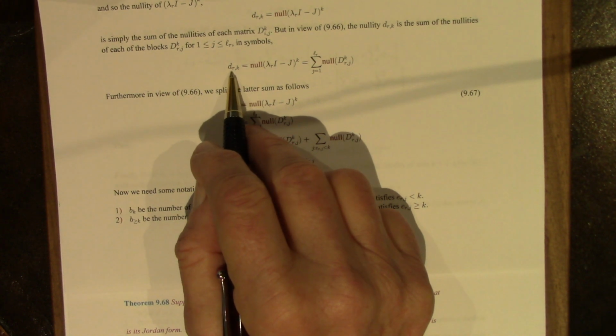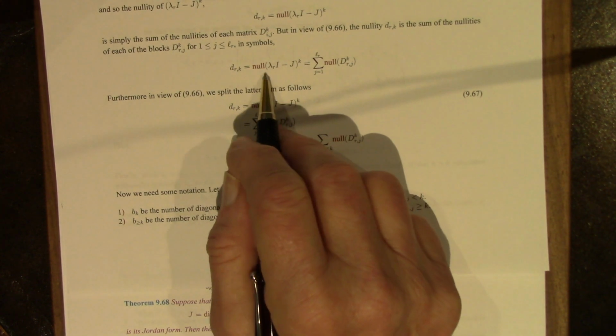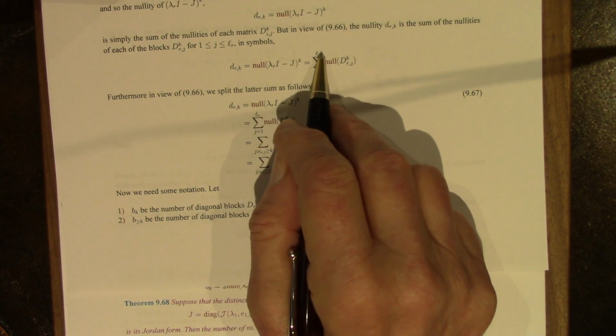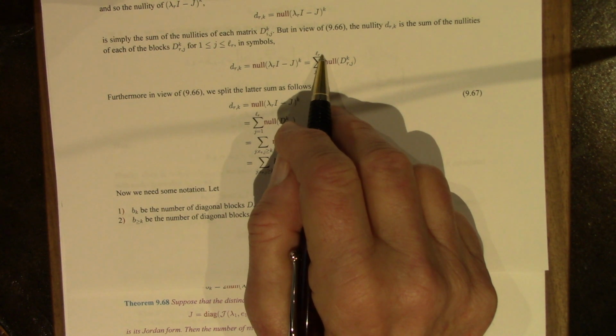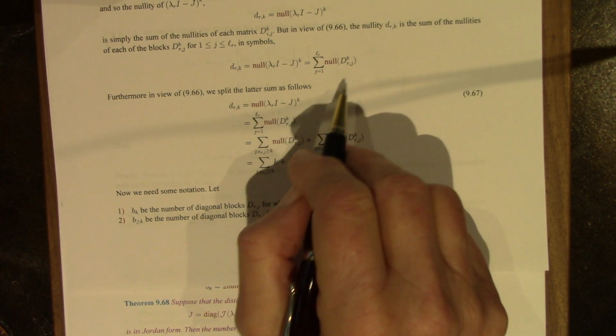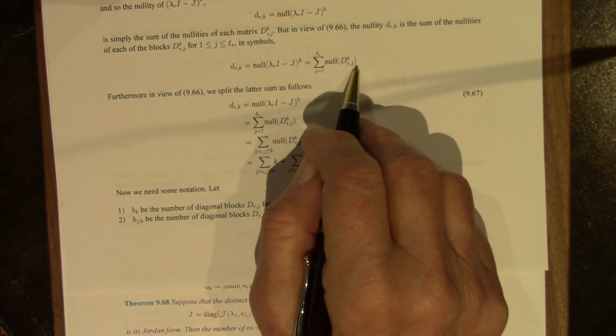So d sub rk, this nullity, is the sum from 1 to L sub r, that's the number of Jordan blocks, or these D blocks, it's the same number, and you add up their nullities.